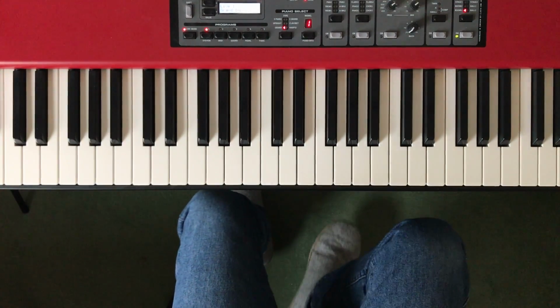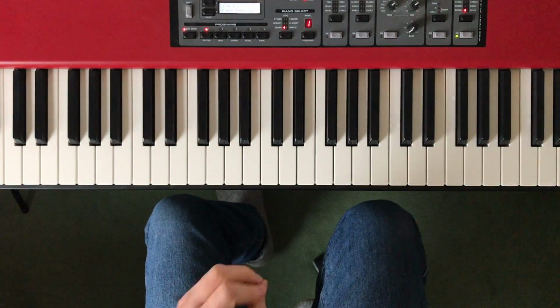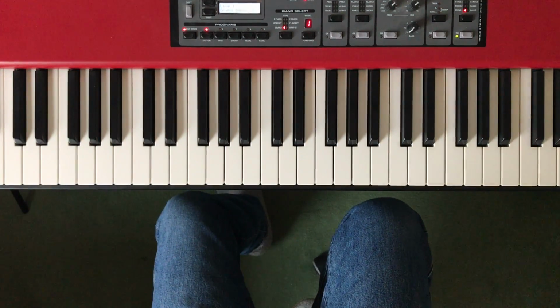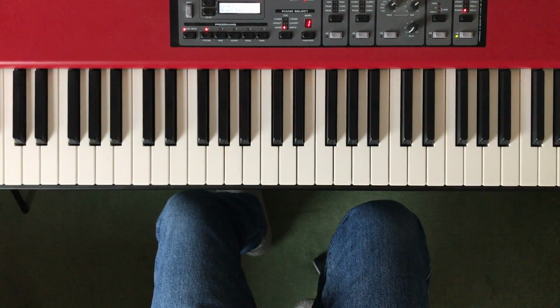So this isn't going to be a comprehensive guide to every weird bit of chord notation you'll come across, but what I want to do now is have a look at some of the most common sources of confusion in chord notation.